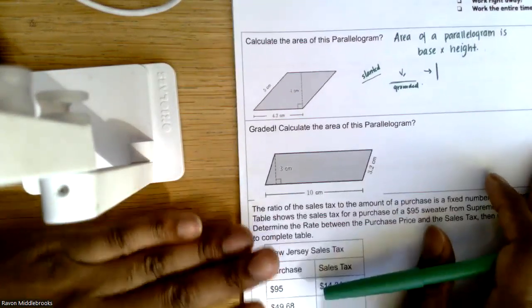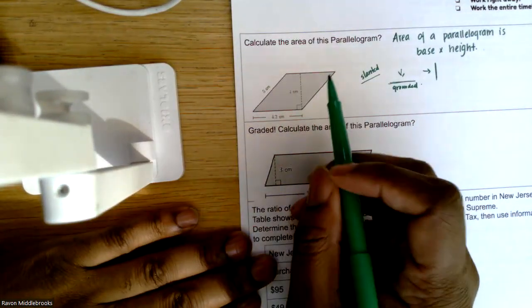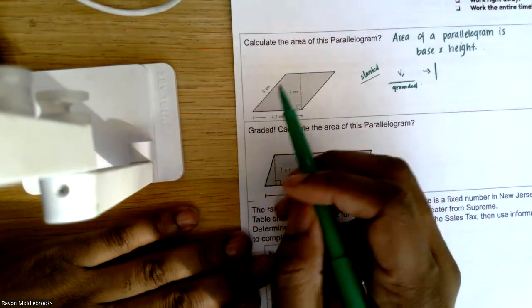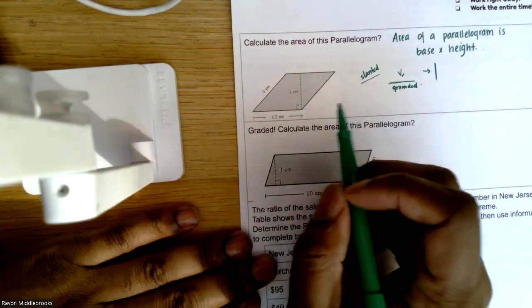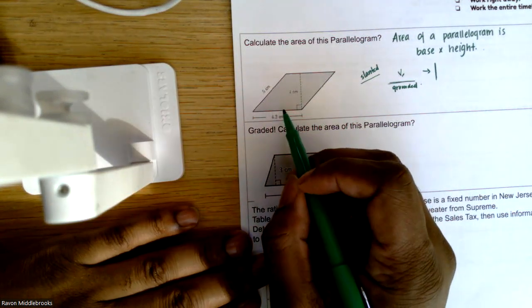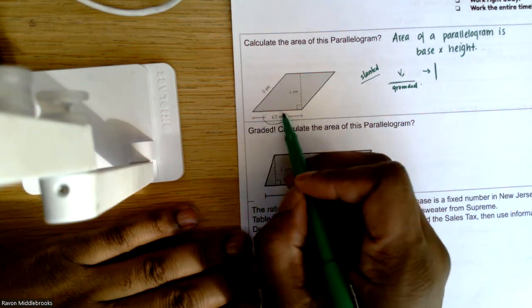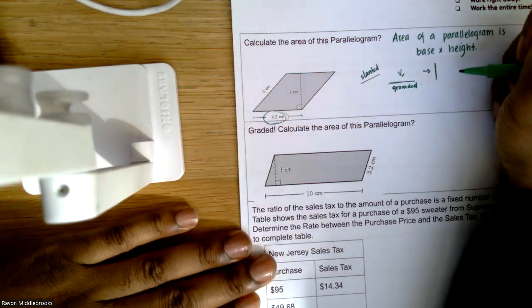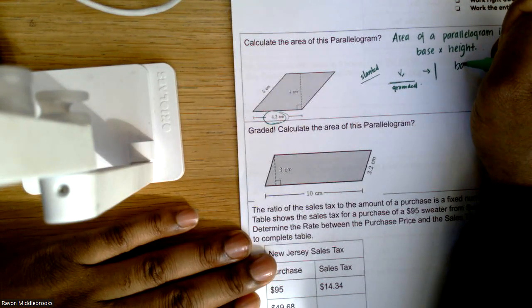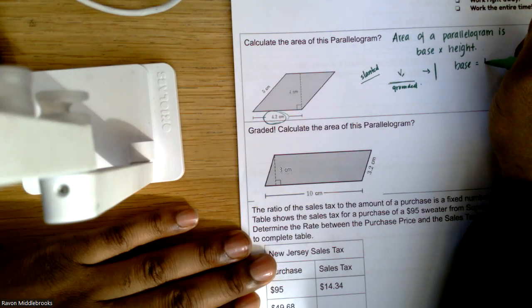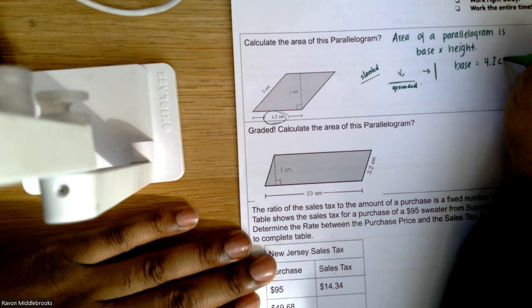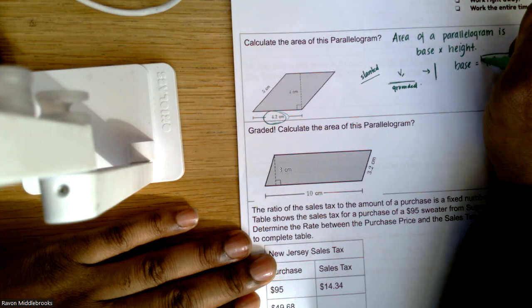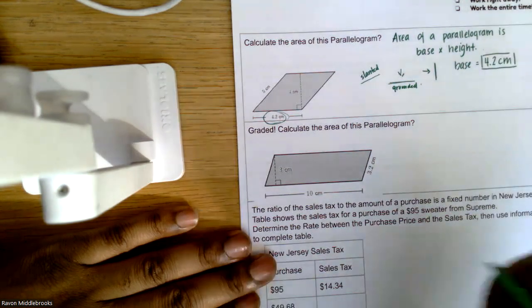Different. So take this for example. You have multiple lines. You have slanted lines and you have grounded lines. You want to use your grounded lines as if they're the base every single time. So this here is the base, and the base is 4.2 centimeters. Knowing the units is very important.